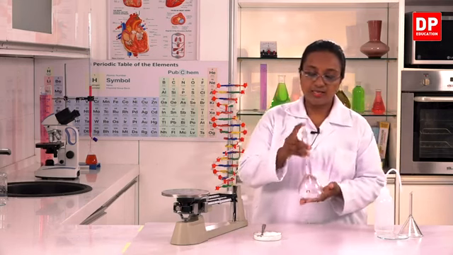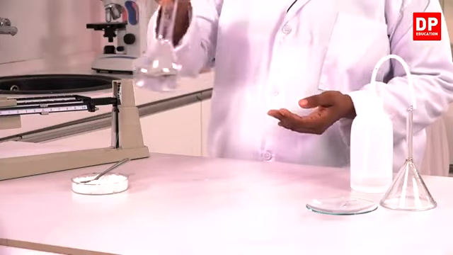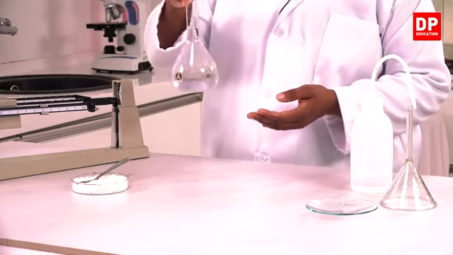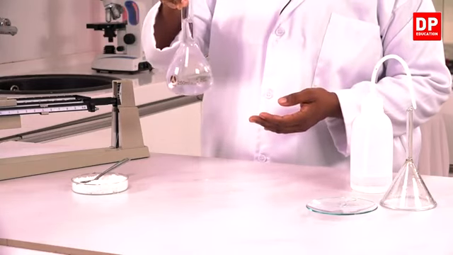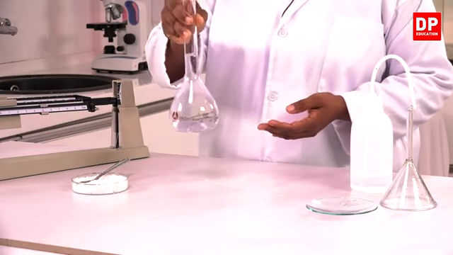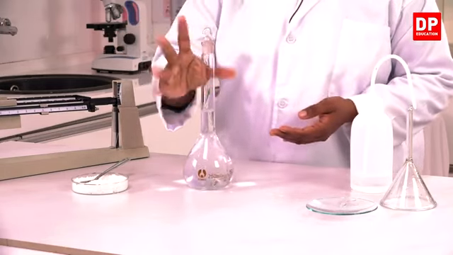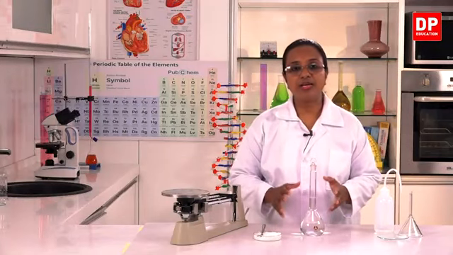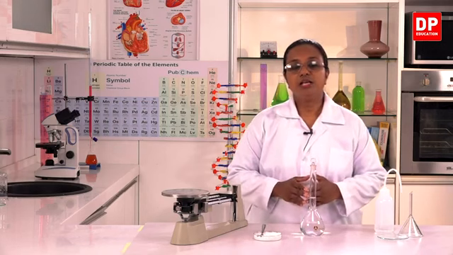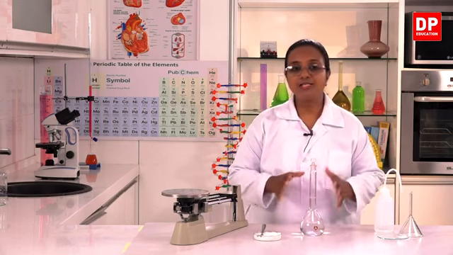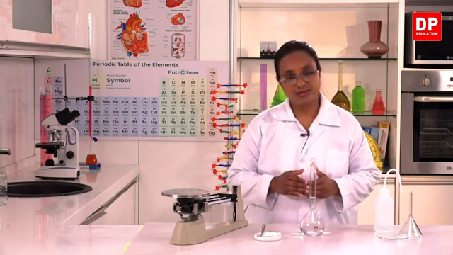So to do that, again we have to mix the solution, but we have to be careful that the solution or the solvent doesn't escape from the volumetric flask. So when I mix it well like that, the solute gets distributed evenly. So we have a solution where the concentration is uniform. So that means we have prepared a standard solution with a known concentration.